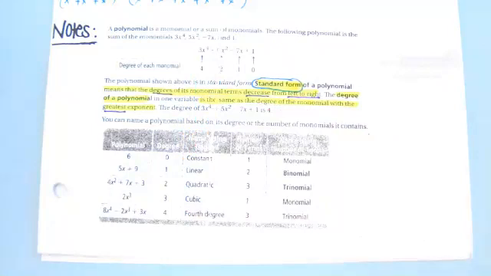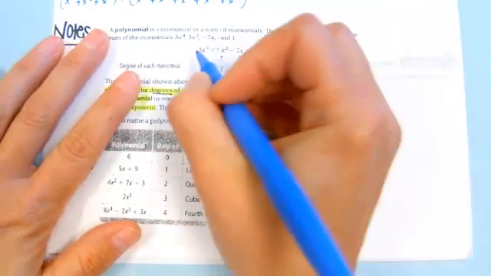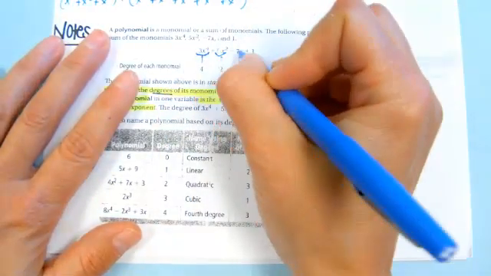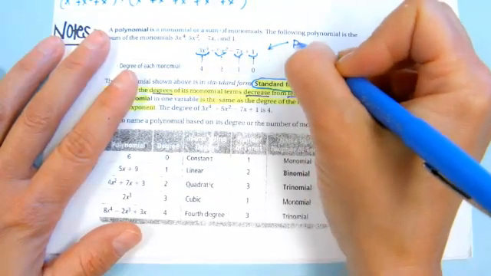You write them from highest degree to lowest degree. Okay? So each one of these is a monomial. Monomial, monomial, monomial. All together, this is called a polynomial.